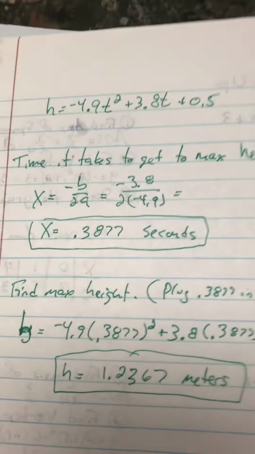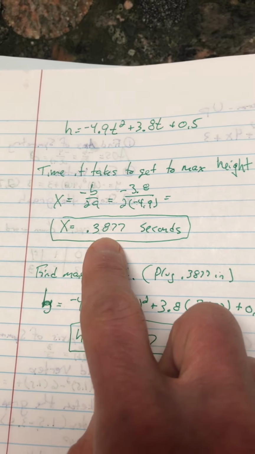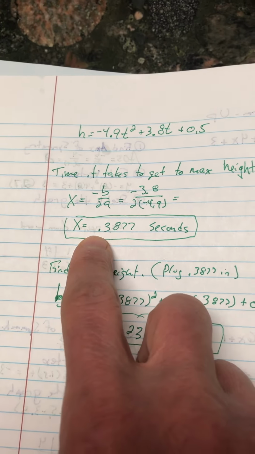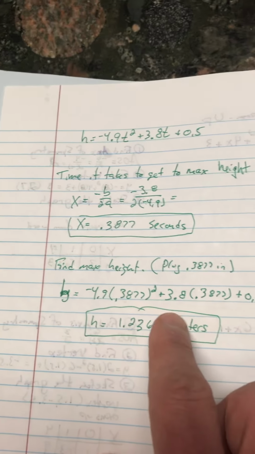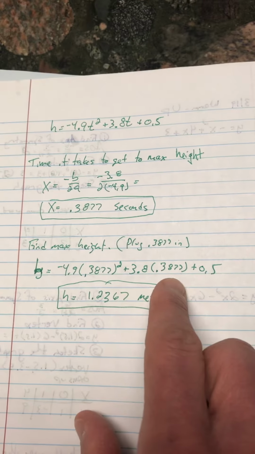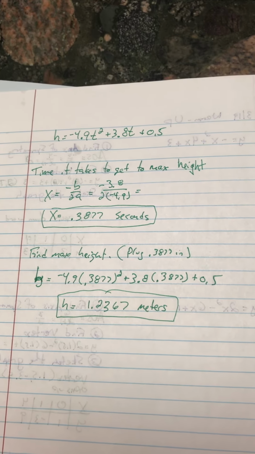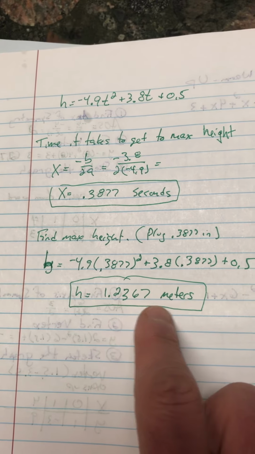So when I did that, all right, I just went ahead, did the opposite of b over 2a, let the calculator do the work, and you could round this if you want. I got 0.3877 seconds. That's actually t equals, not x. That's our time. And then I took that value, plugged it in, once again, pretty much letting the calculator do the work for me. And again, if you rounded that, that's fine. I ended up getting about 1.2367 meters.